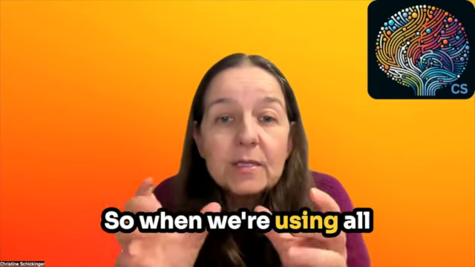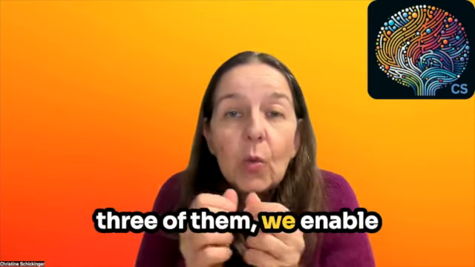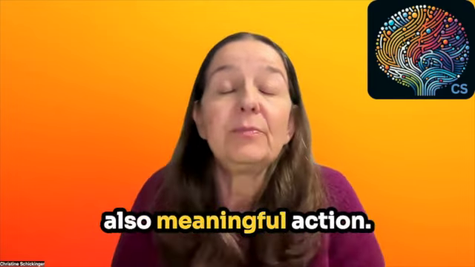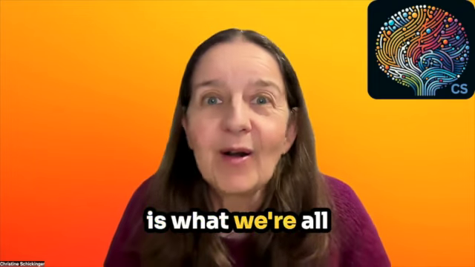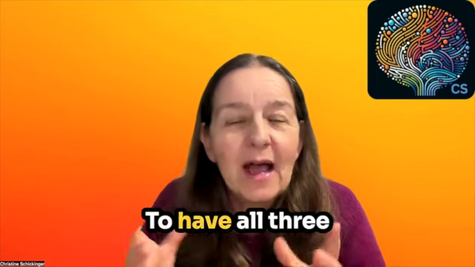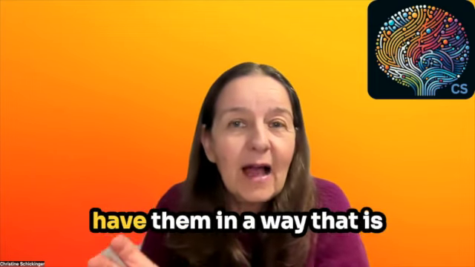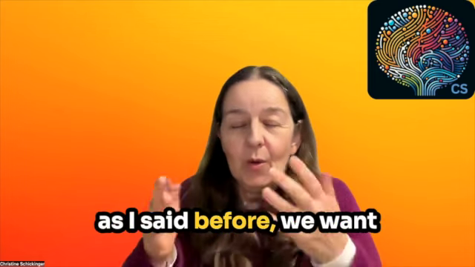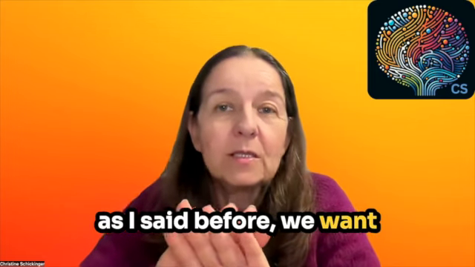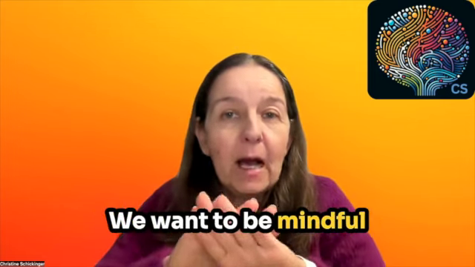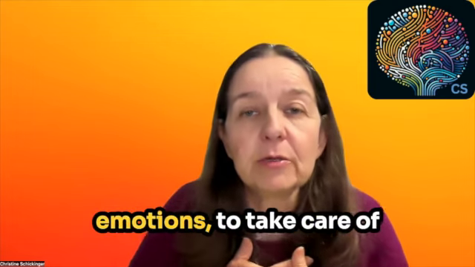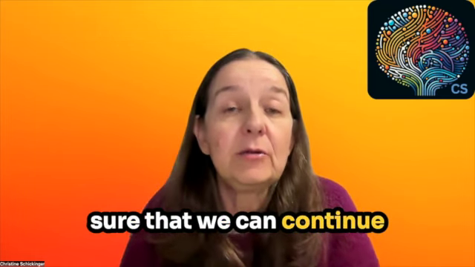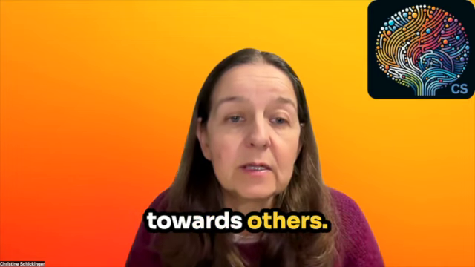So when we are using all three of them, we enable a really deep connection and an effective communication and also meaningful action. That, of course, is what we're all working towards. To have all three components and also have them in a way that is not hurtful to us. Because as I said before, we want to have some boundaries. We want to be mindful to take care of our own emotions, to take care of our own feelings, to make sure that we can continue to show empathy towards others.